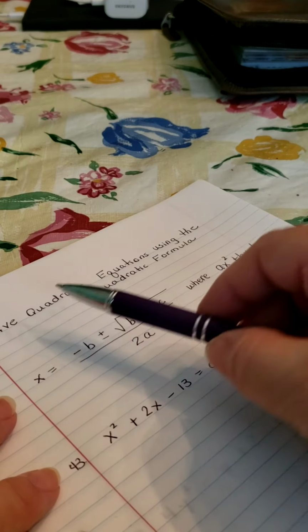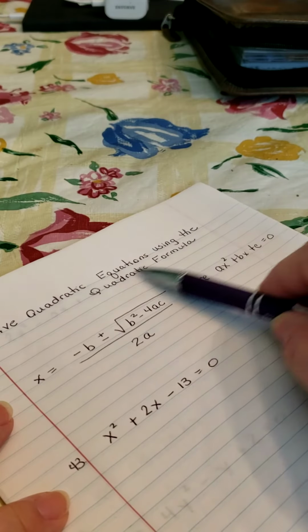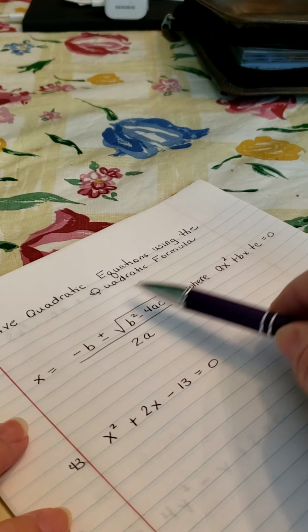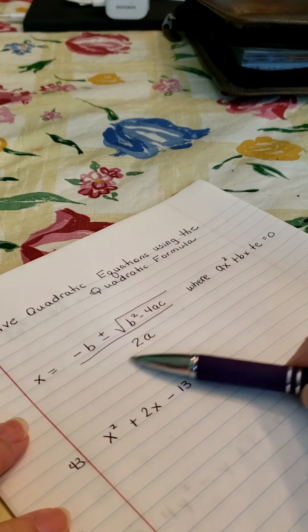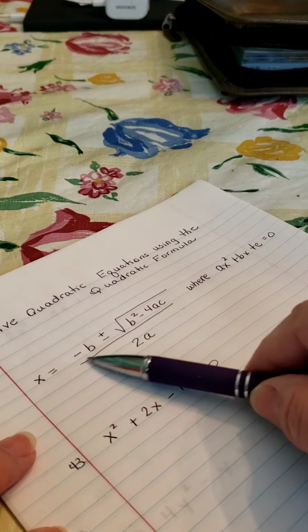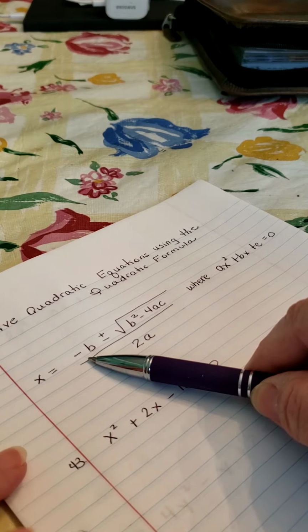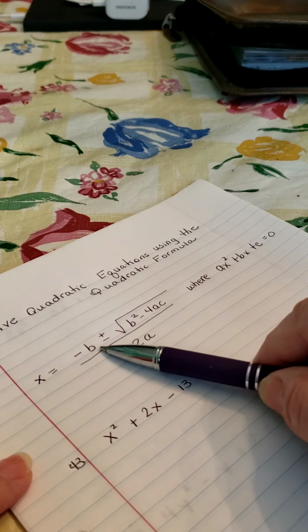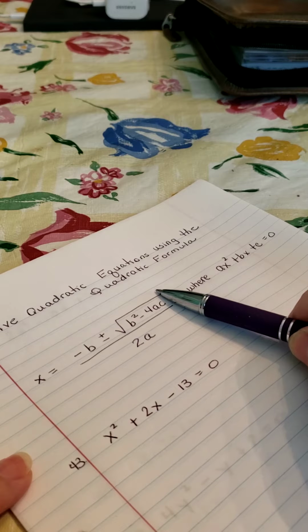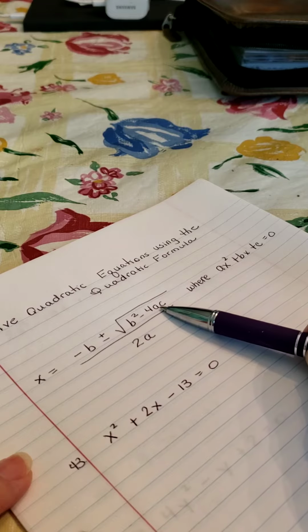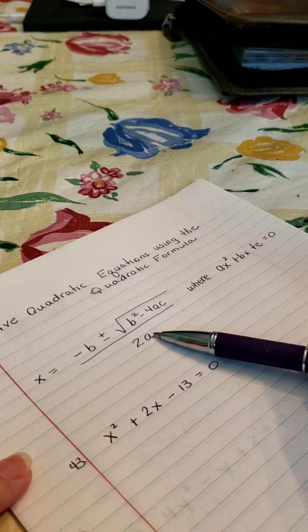All right, now we're going to be looking at solving quadratic equations using the quadratic formula. So I've listed the formula here. You'll remember that we want to read this as the opposite of b, because sometimes it turns out to be a positive number. The opposite of b plus or minus the square root of b squared minus 4ac over 2a.